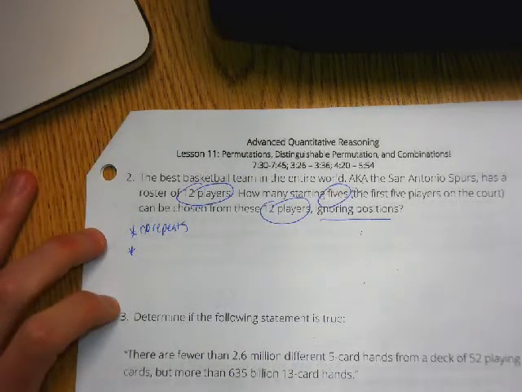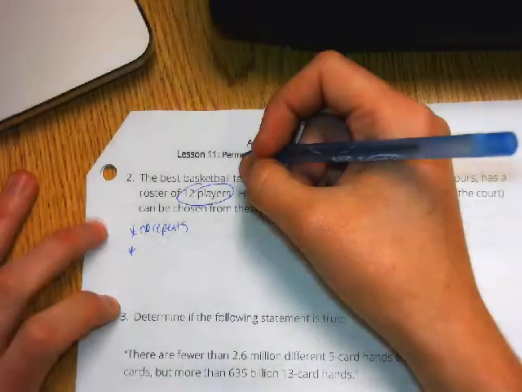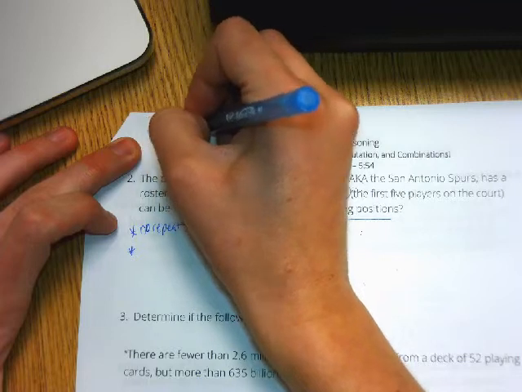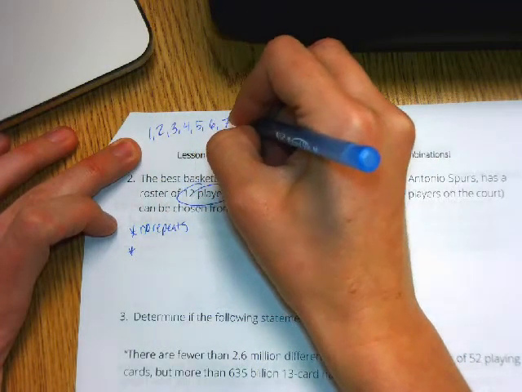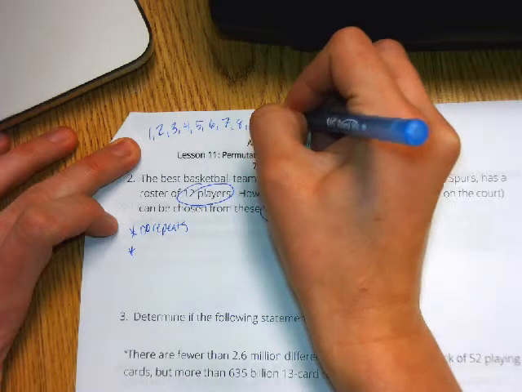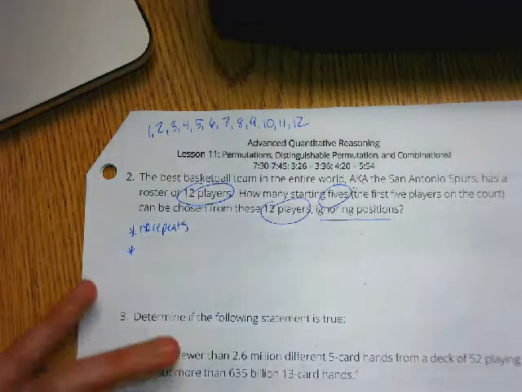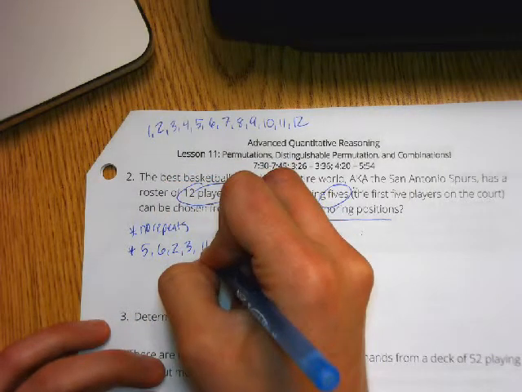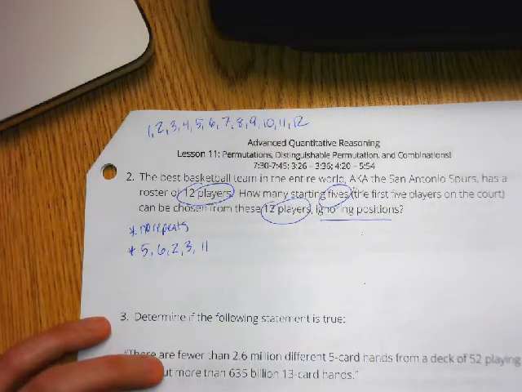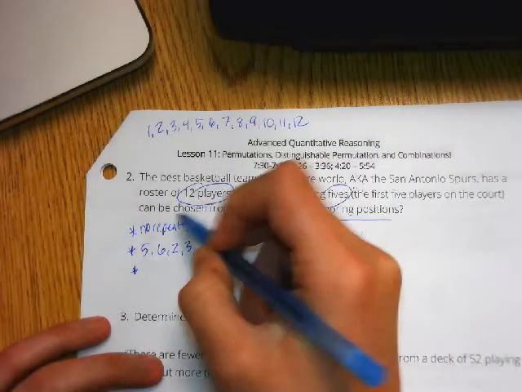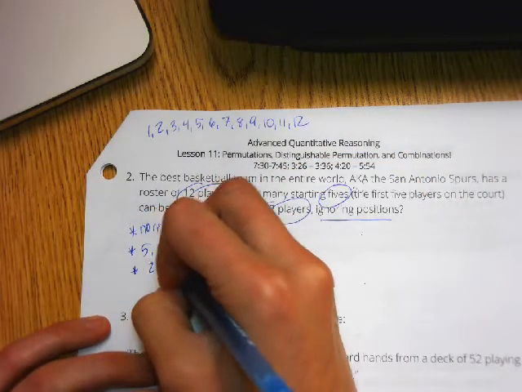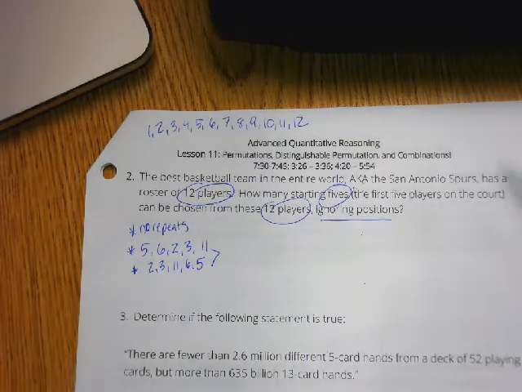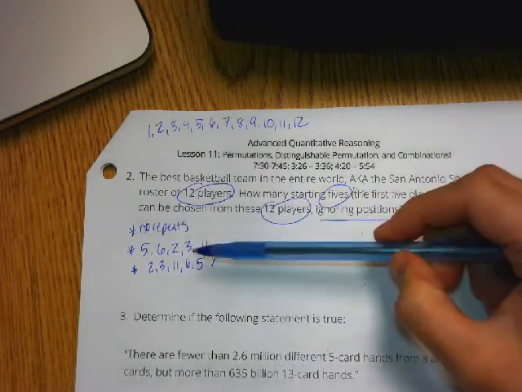I'm just going to do this to make sure I know what I'm doing. Let me call the 12 players 1, 2, 3, 4, 5, 6, 7, 8, 9, 10, 11, and 12. Those are the 12 players. So let me pick 5 of them randomly: 5, 6, 2, 3, 11. Those are 5 players. Now let's say, what if I shuffle those around? 2, 3, 11, 6, 5.